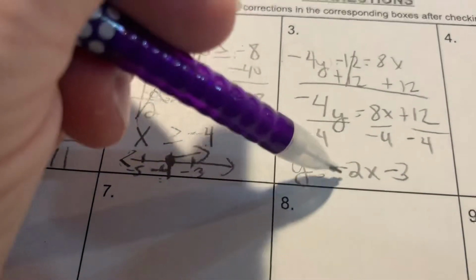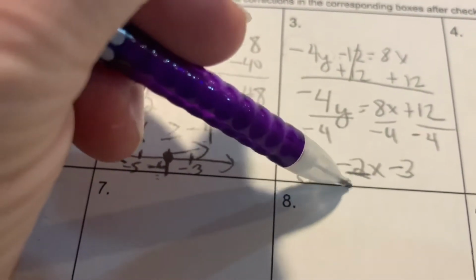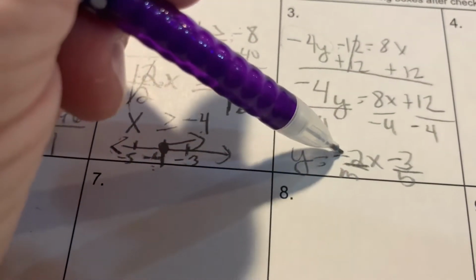And once you do that, this is your m. And this is your b, okay? So your m is negative 2 and your b is negative 3.